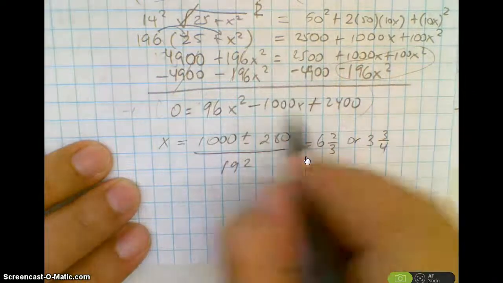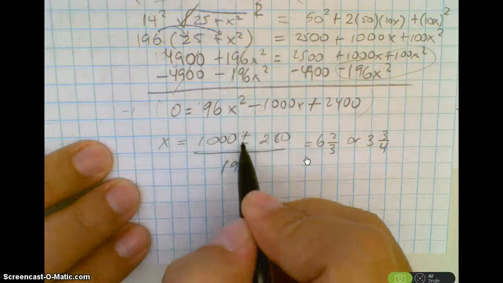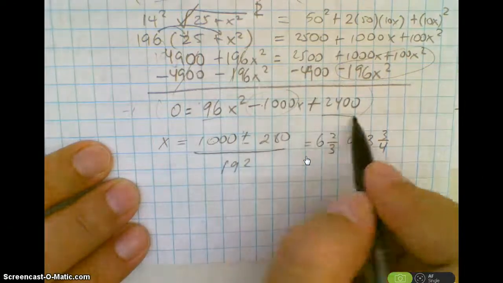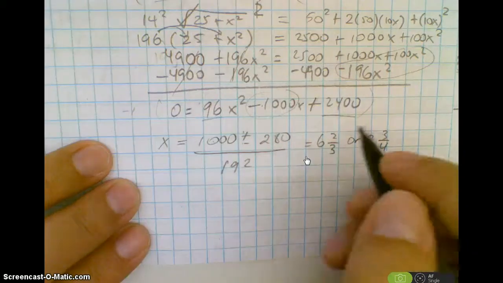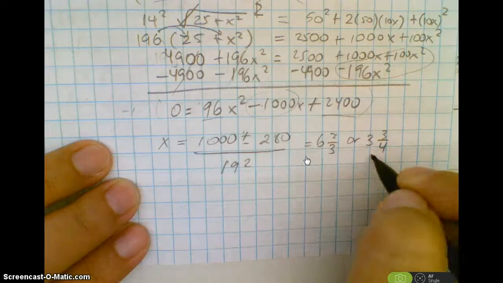Now I'm going to apply the quadratic formula, and then I have the opposite of b plus minus the square root of b squared minus 4 times a times c. After I do that, I'm going to have two answers. Either x is going to be 6 2/3 or 3 3/4.